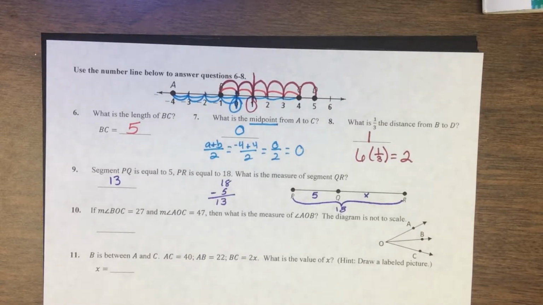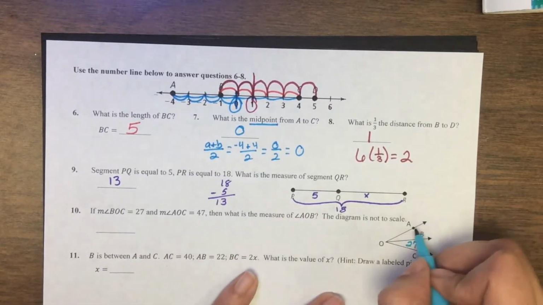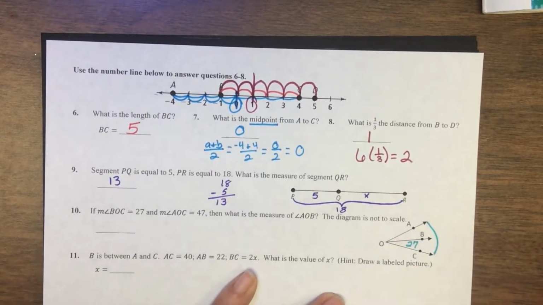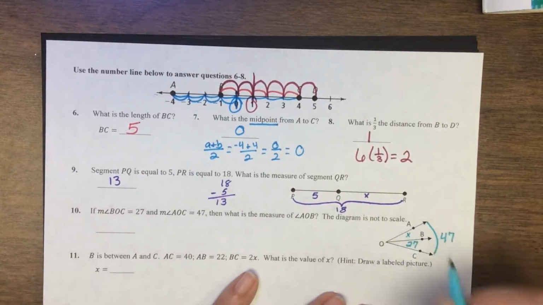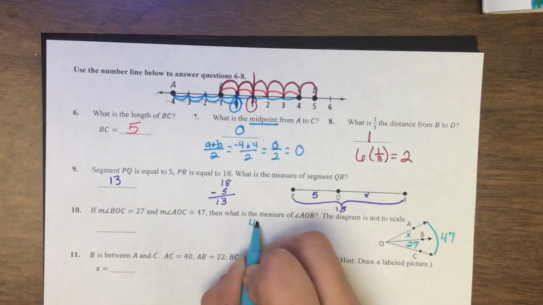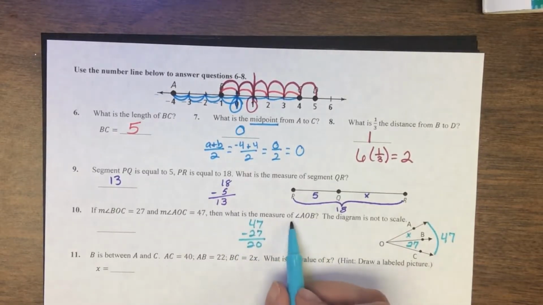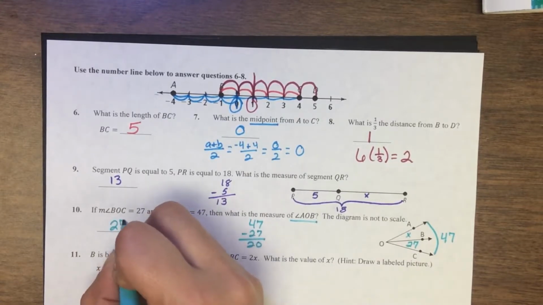So for the next one, we're kind of using the same concept. We have been given the measure of angle BOC, which is this angle right here, it's 27. Angle AOC, the whole thing, I'm going to go ahead and mark it like that. That is 47 degrees. I want to find out what this missing angle is. So, same concept. I have a part of it. I want to figure out what that missing part is to get the whole. So I would subtract 47 minus 27, and I'd end up with 20. So the measure of angle AOB is 20.